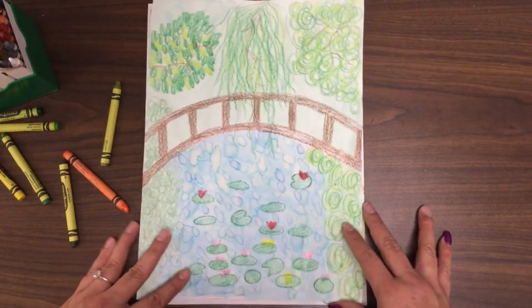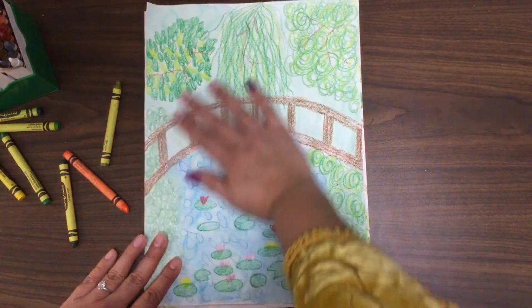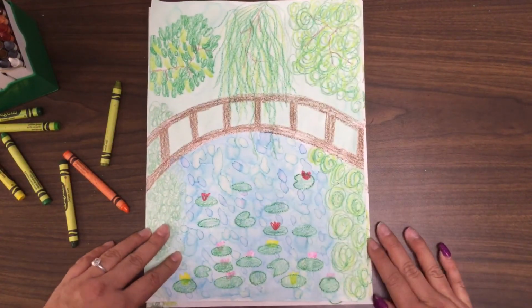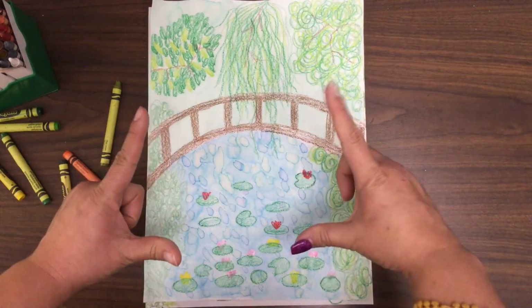Now here again is what it looks like when it's done. I want you guys to take your time. Don't rush too much, but just know it doesn't have to be perfect.